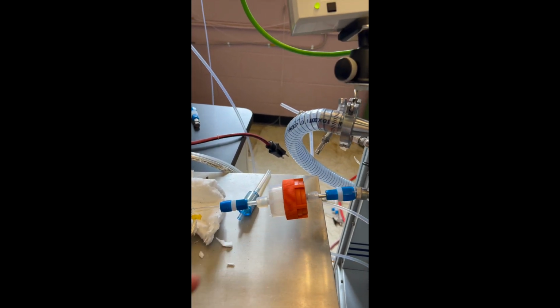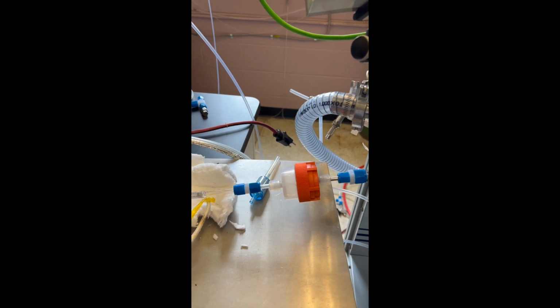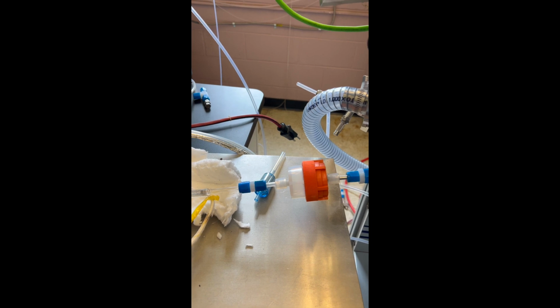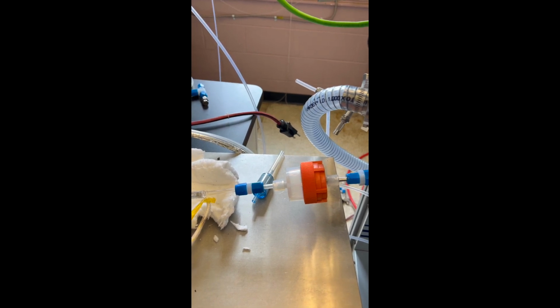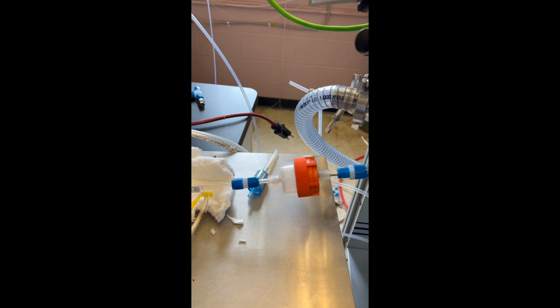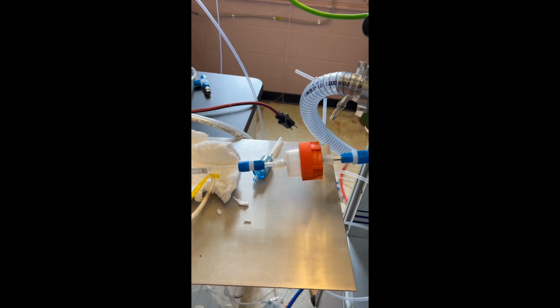Inside this filter holder, we have the filter, which had been collecting PFAS, or Philadelphia air, for around 2 weeks at a flow rate of 5.2 liters per minute. So our goal is that this hot nitrogen carrier gas is volatilizing the PFAS once it hits the sample.